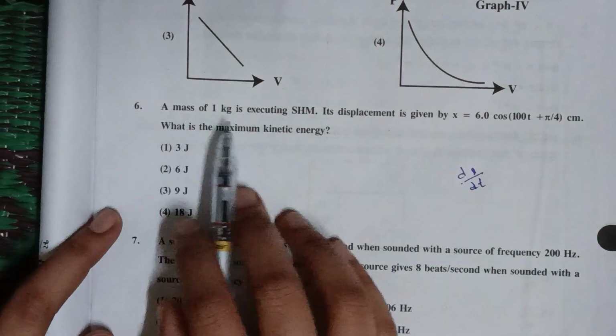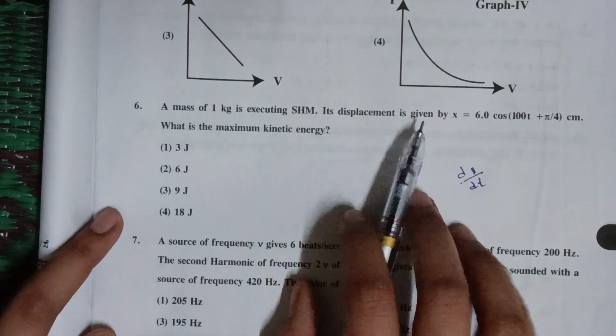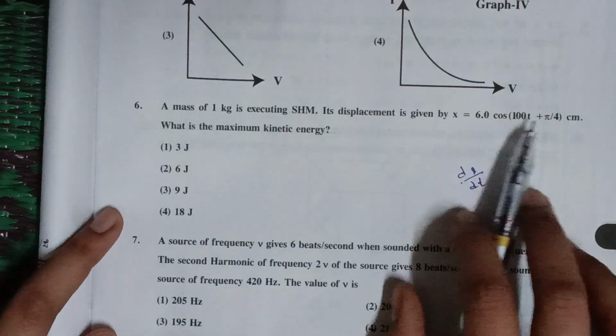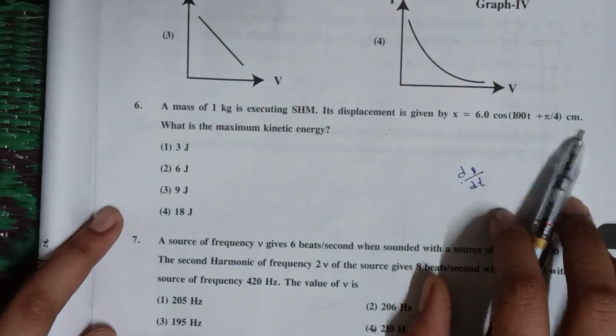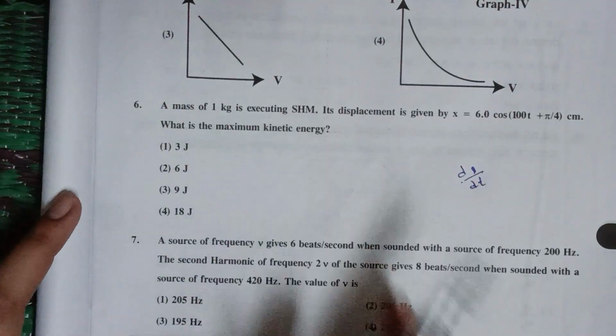Sixth one. A mass of 1 kg is executing SHM. Its displacement is given by x is equals to 6.0 cos (100t plus pi by 4) cm. What is the maximum kinetic energy? 18 joule.